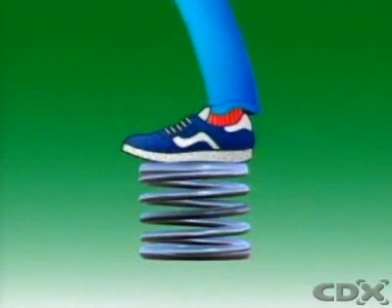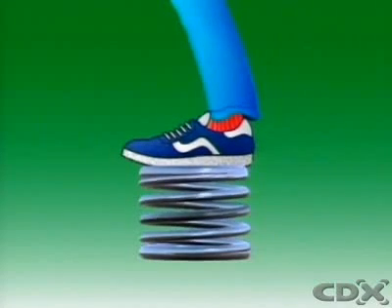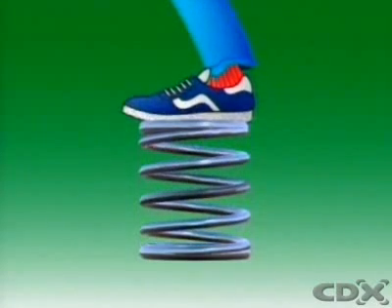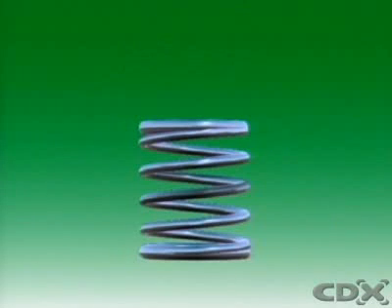Applying a force to this object deforms it. Removing the force lets it return to its original shape. This characteristic is called elasticity.